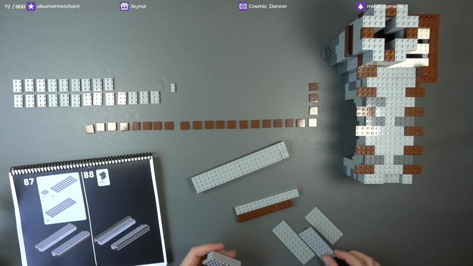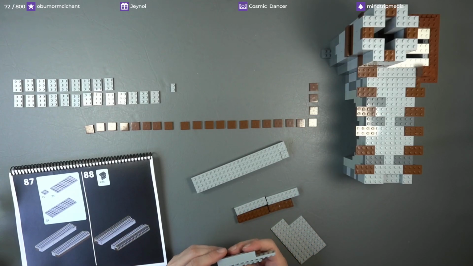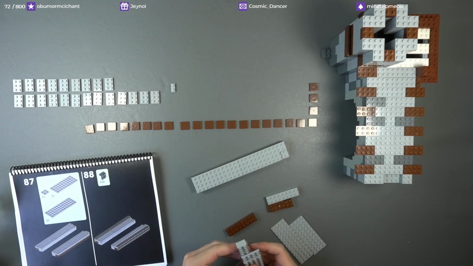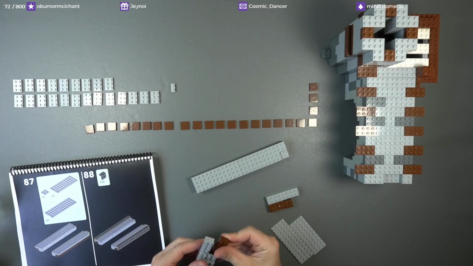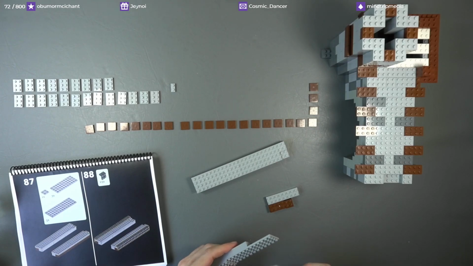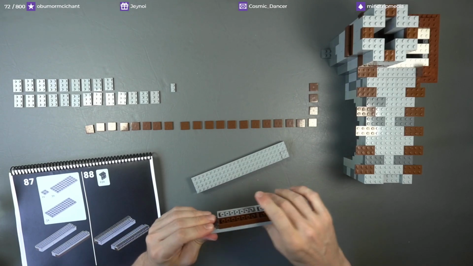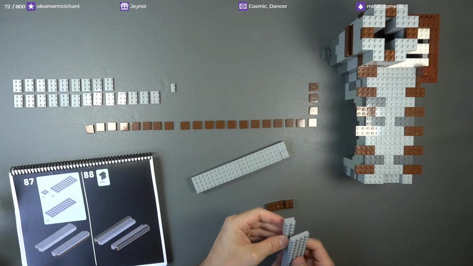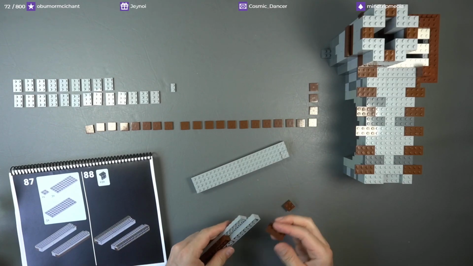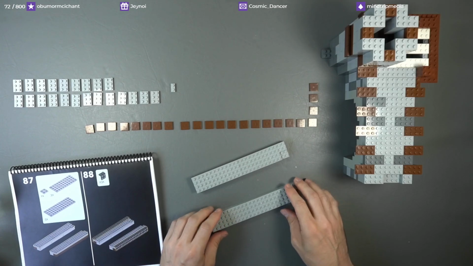Yeah. That has a little piece that sticks out. And then this goes right flush with the end. Ta-da.